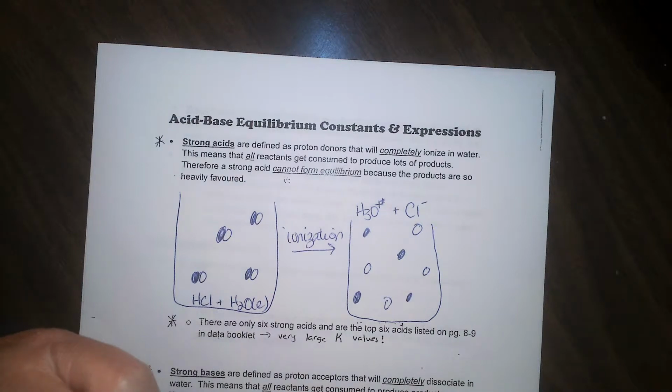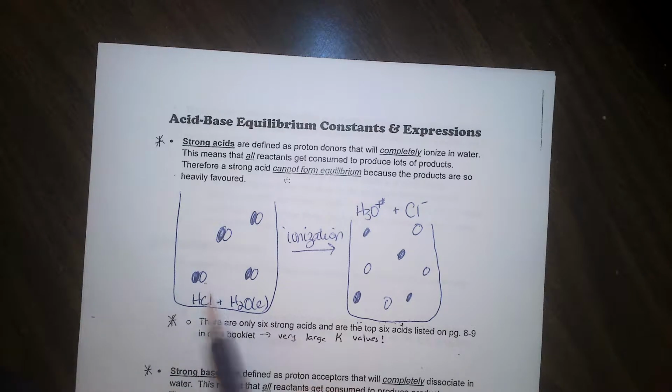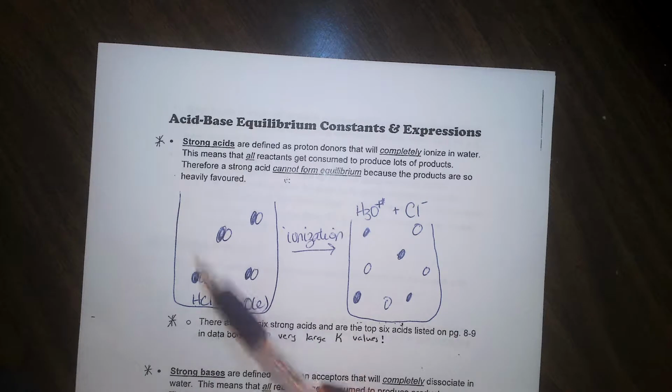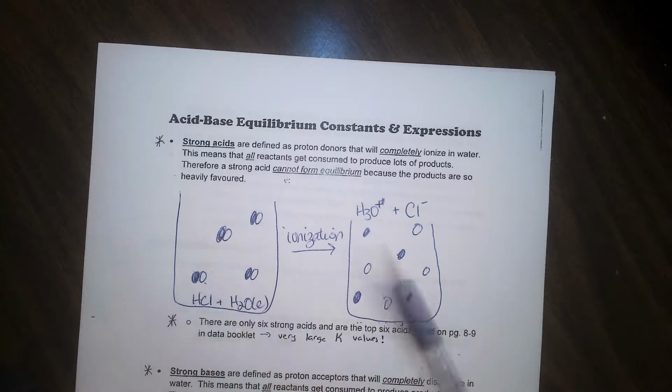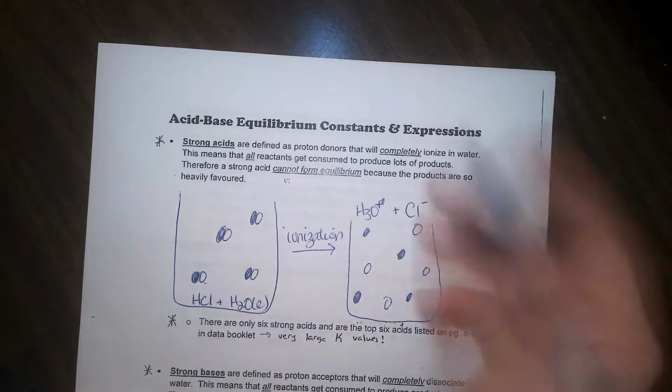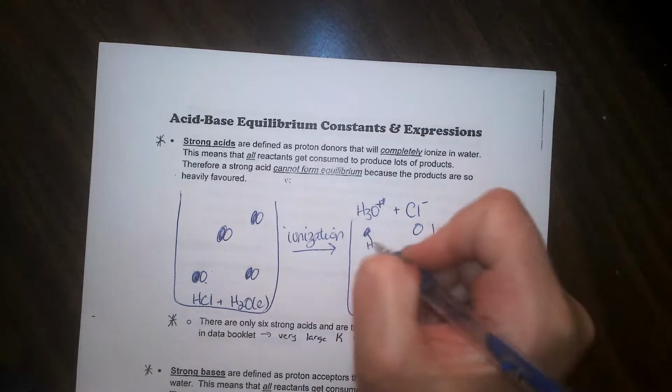H2O and HCl. Like the little box. Yeah, this is hydrogen chloride and water in this beaker. So this is hydrogen chloride, right? It's going to dissociate, and these hydrogen ions are going to reach out with water, right?